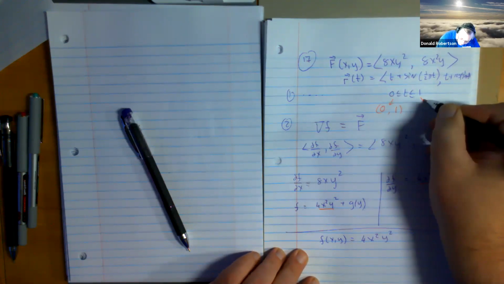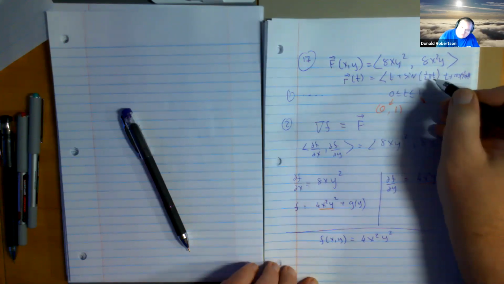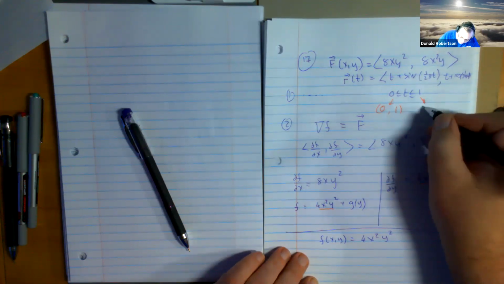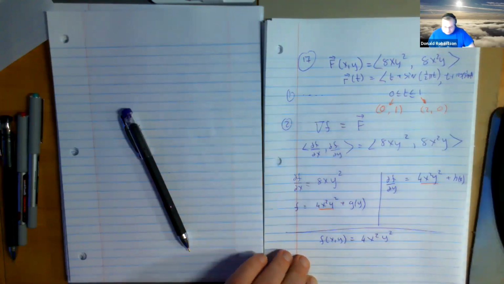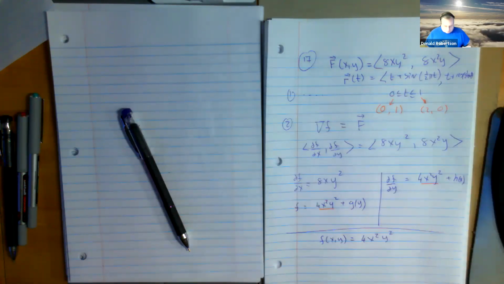If you plug in 1, you get 1 plus the sine of a half pi, which is another 1, so you get 2. And here you get 0. So you can imagine I just plug 0 in here to get the x and y coordinate. Then I plug 1 in here to get the x and y coordinate.